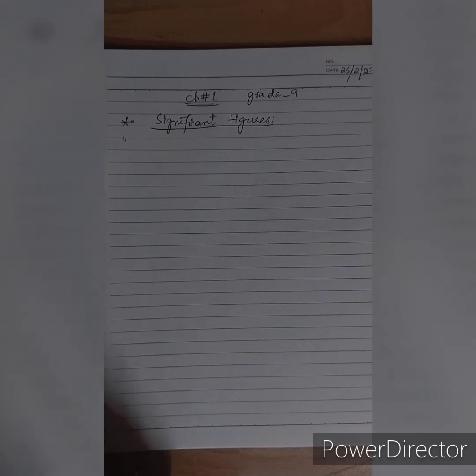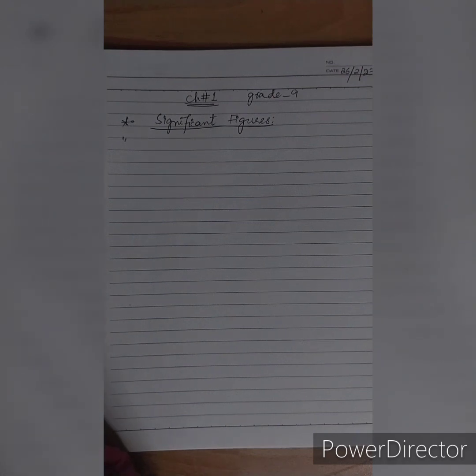The board team have already shared the pattern of the paper for this year 2023, and according to it, if I'm not wrong, 12 MCQs are going to come. So this topic is important from the MCQs point of view.